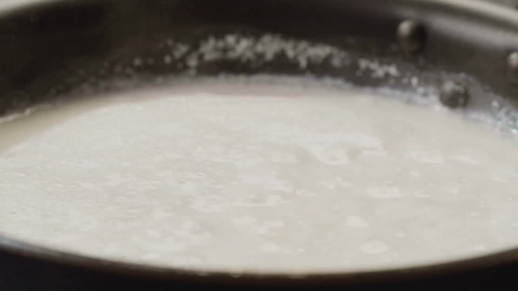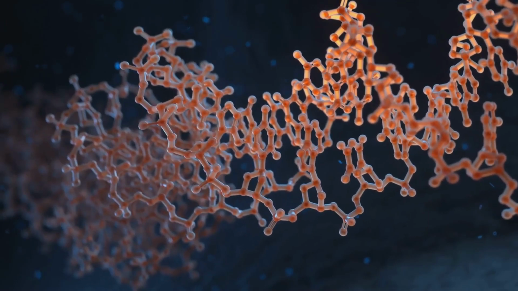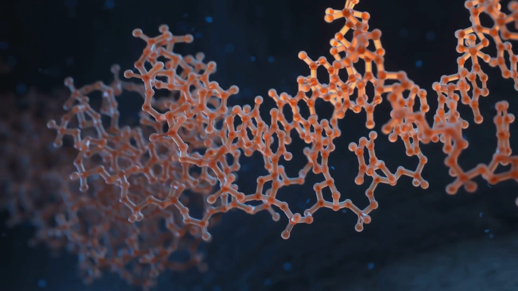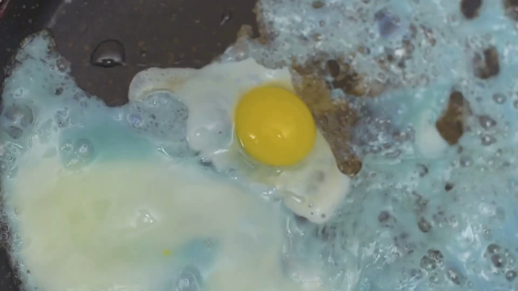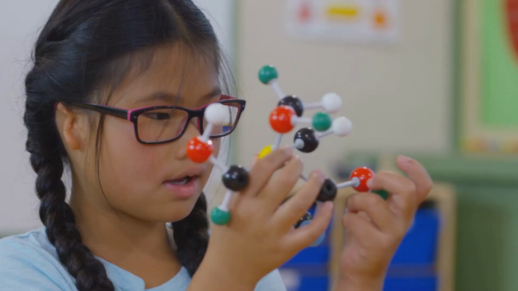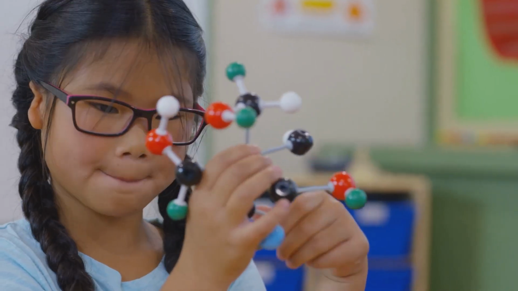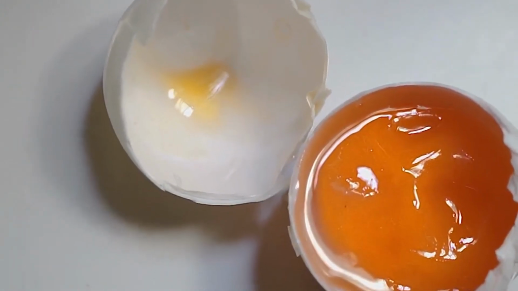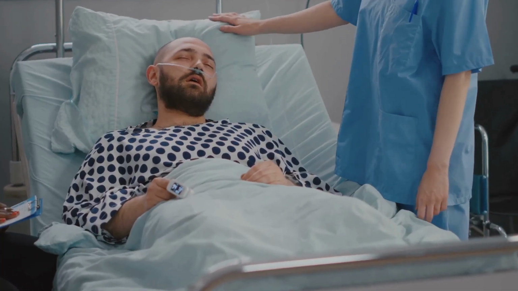If the temperature gets too high, the enzyme structure begins to break down. The weak bonds holding the protein in its specific three-dimensional shape are disrupted, and the enzyme loses its shape. This process is called denaturation. A denatured enzyme's active site is altered, so it can no longer bind to its substrate. This is irreversible, like cooking an egg. You can't uncook it.